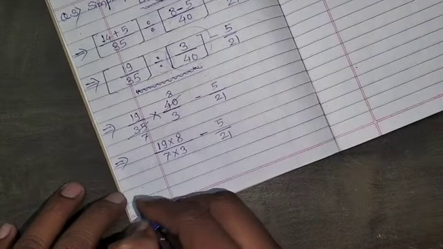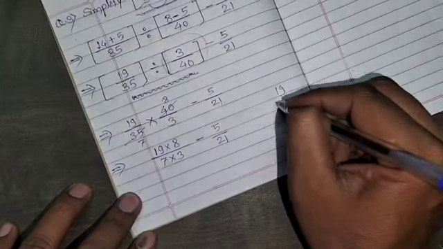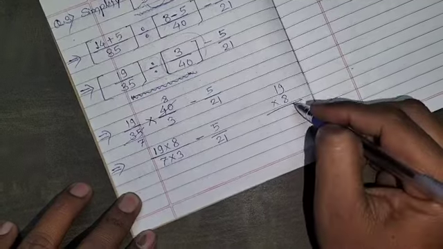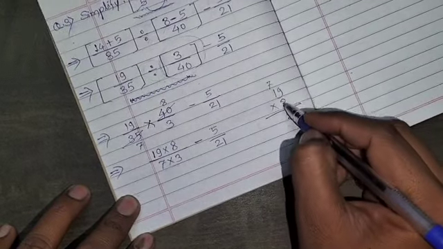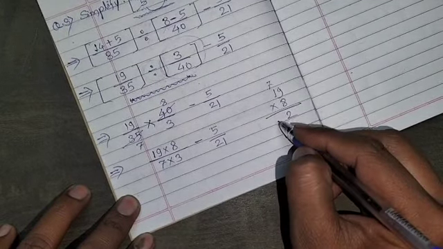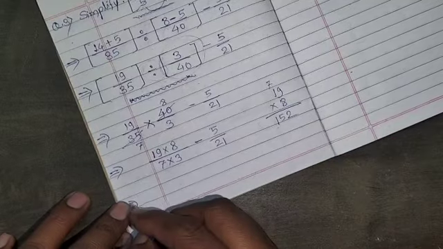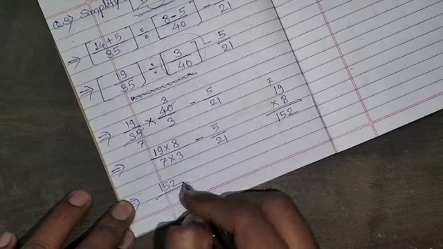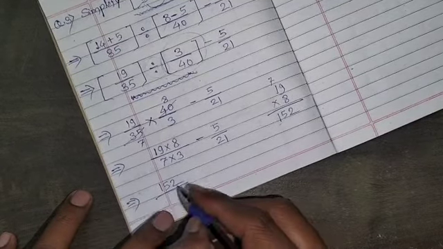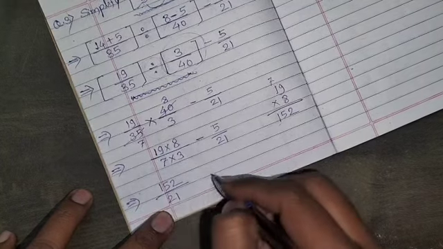So 19 into 8. So we do multiplication here. 19 into 8. 8 9s are 72. Carry 1 is 7. 8 1s are 8, plus 7 is 15. So it's 152. 19 into 8 is 152. Divided by 7 3s are 21.